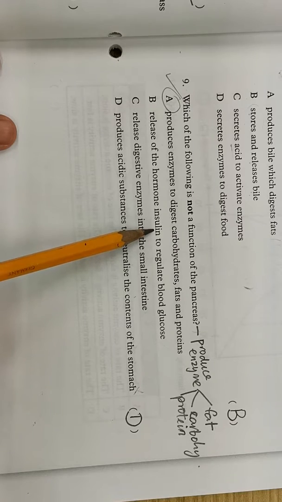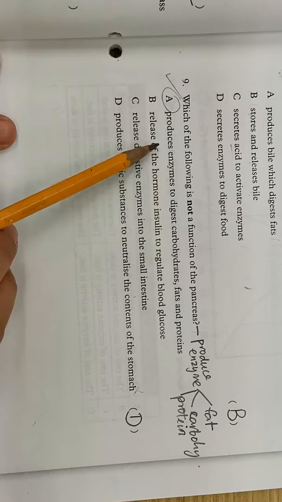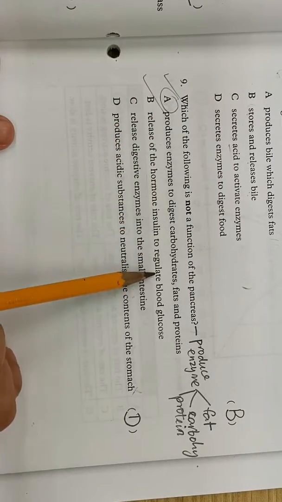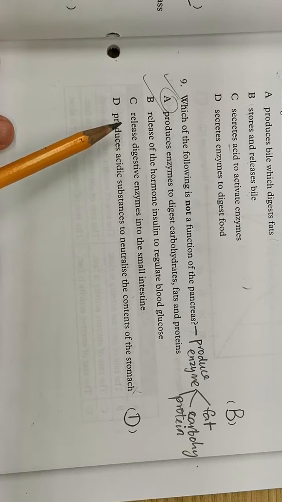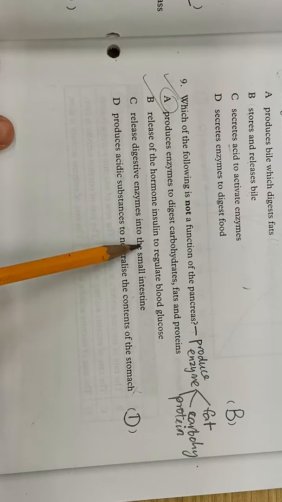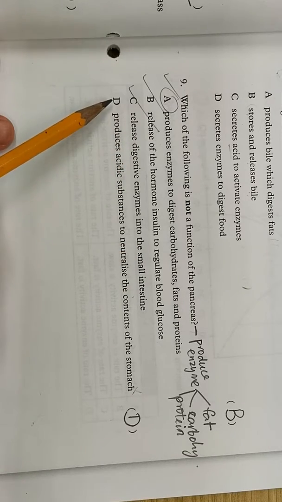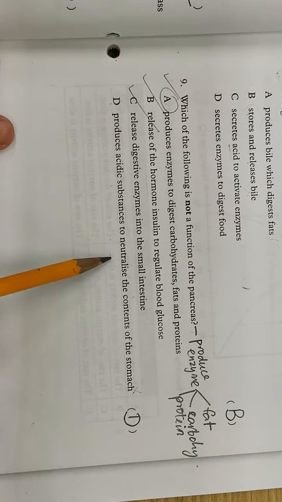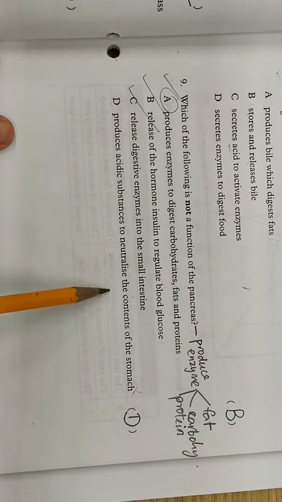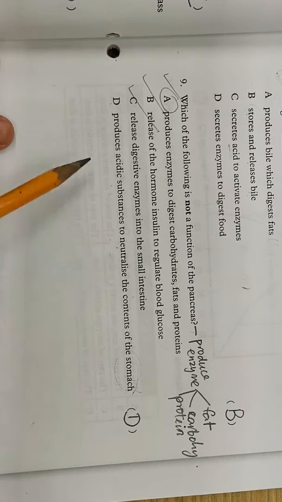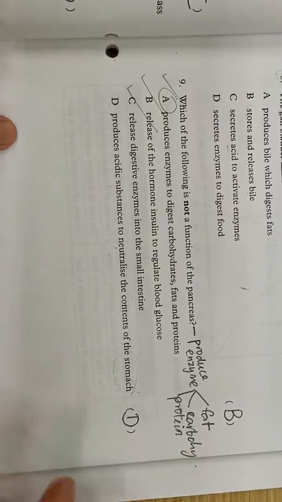The pancreas also releases insulin. This one we will learn a bit more in 9.4. And the insulin is used to regulate glucose in the blood. And the digestive enzymes that are produced go into the small intestines, right? But it does not produce any acidic substance to neutralize the content. In fact, this sentence is wrong because the stomach itself is acidic, so if you want to neutralize it, you should produce alkaline substance. So D is the answer.